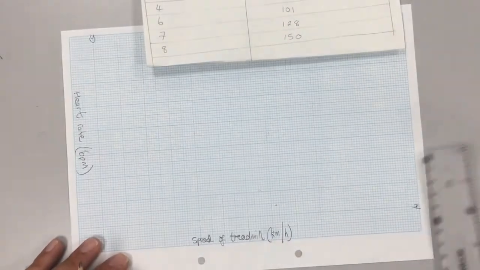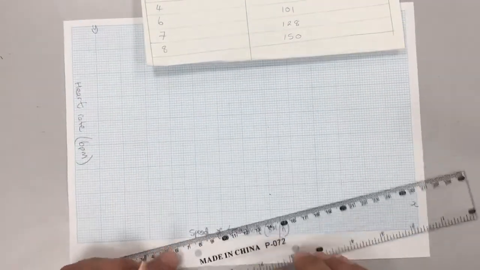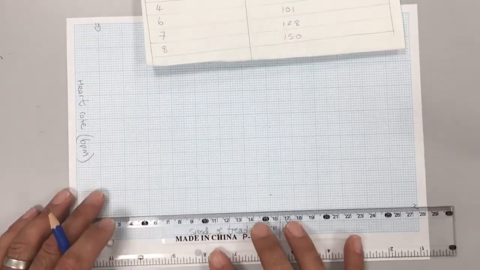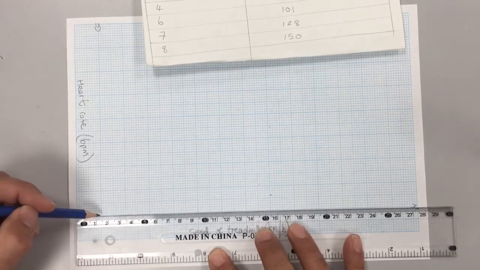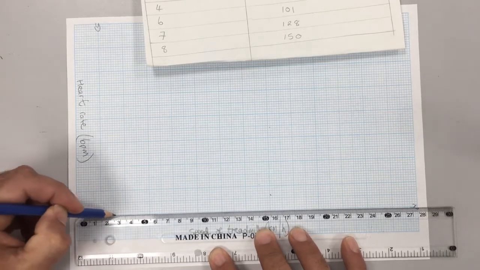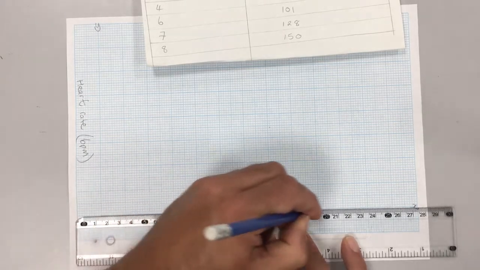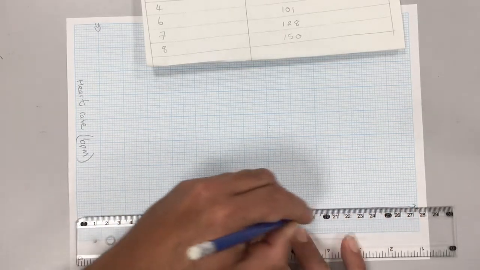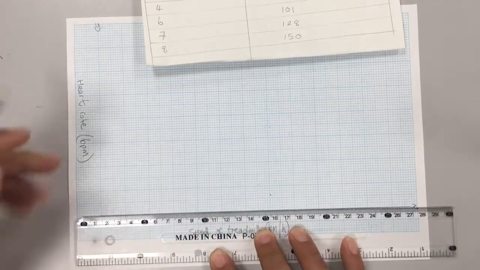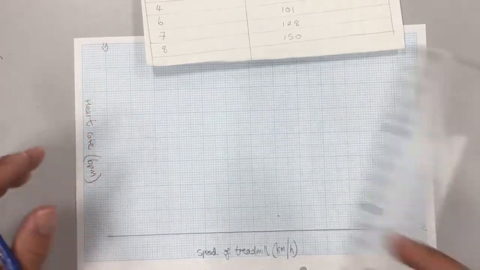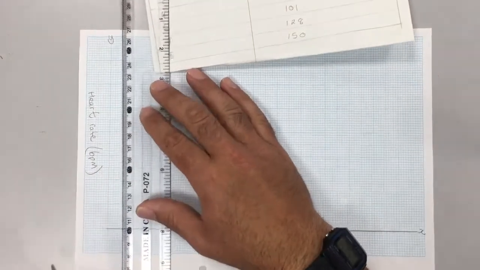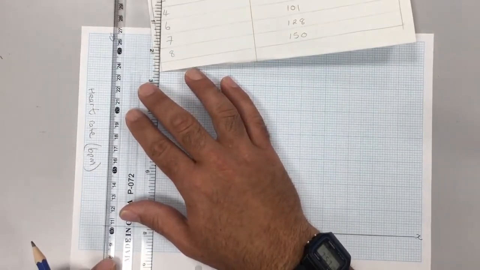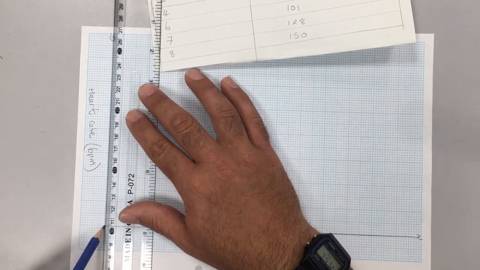The next thing we can do is draw on our lines. There are bold lines and there are fainter lines on a piece of graph paper. When drawing your axes, it's not essential, but it's always better and easier to use the bold lines if possible. So there's my x-axis drawn on, and now here is my y-axis going on, always on the bold lines.